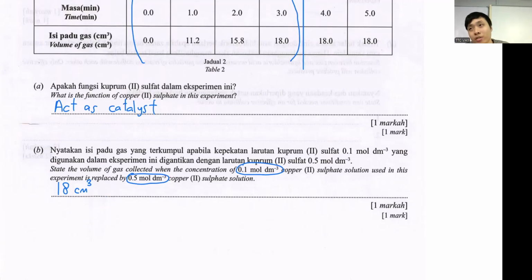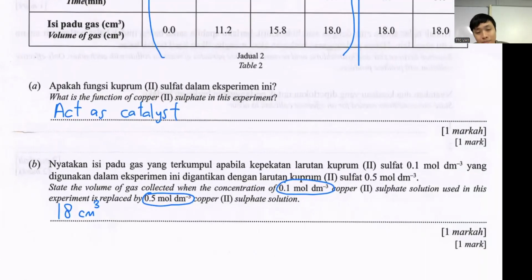Yes, if you increase the concentration of acid, of course, then it will affect. So should we write the exact number, or can we just write unchanged? No. Cannot write unchanged.